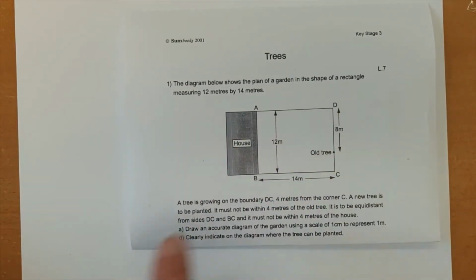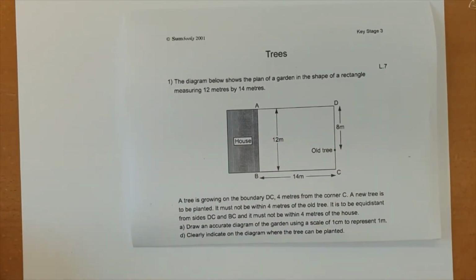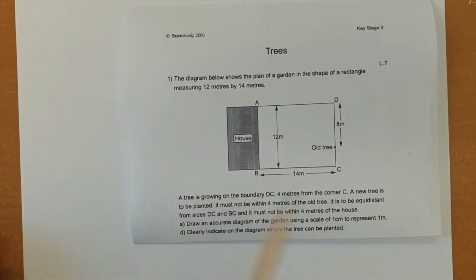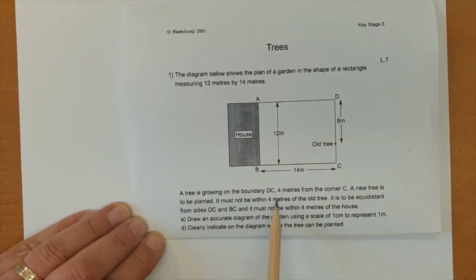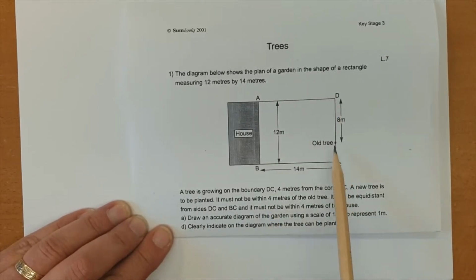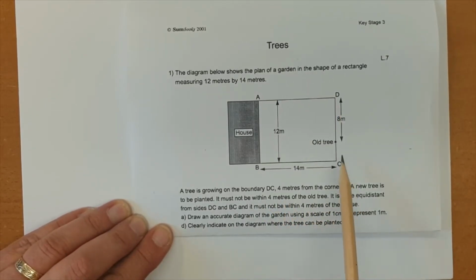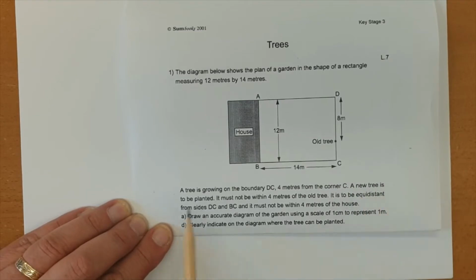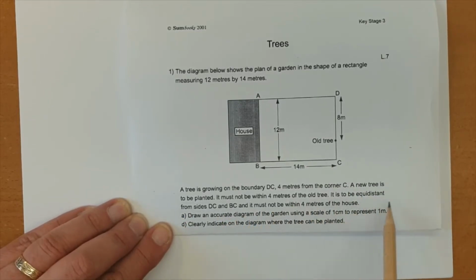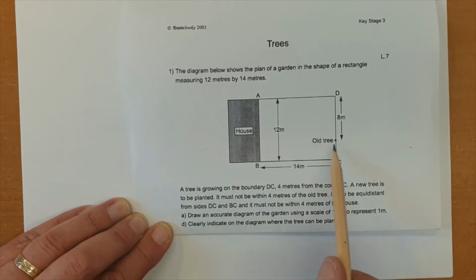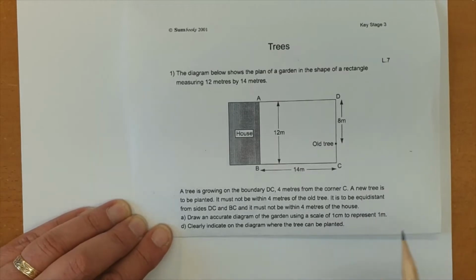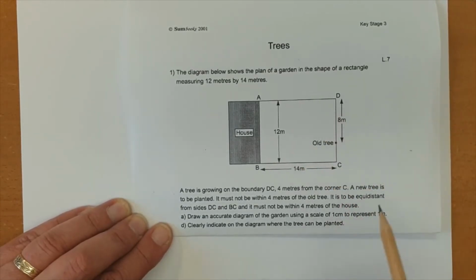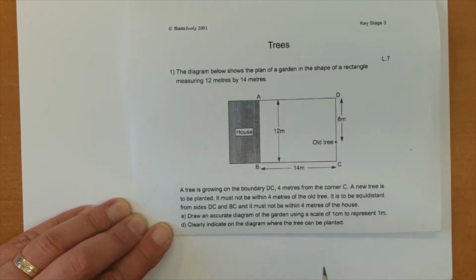The diagram below shows the plan of a garden in the shape of a rectangle. And here it is. It measures 12 by 14. A tree growing on the boundary, DC, here it's shown, is 4 metres from the corner, C. A new tree is to be planted. It must not be within 4 metres of the old tree. So that means I'm going to have to draw a circle around that tree. I know that. I'm going to have a locus of points and I can't be inside that region.